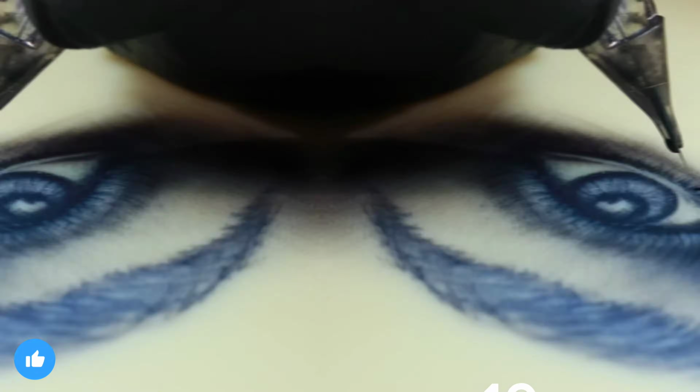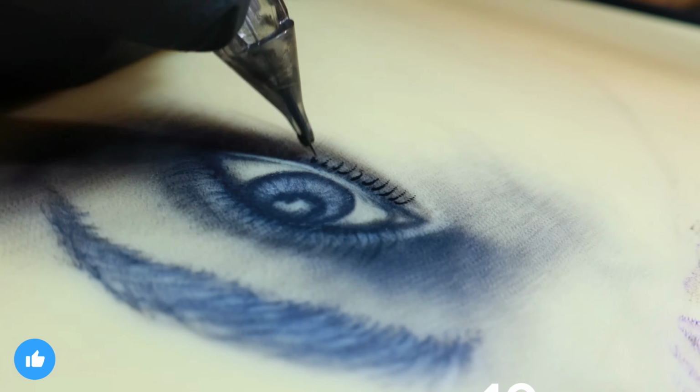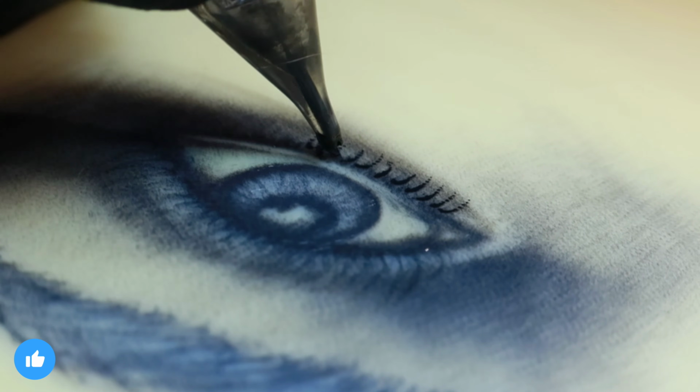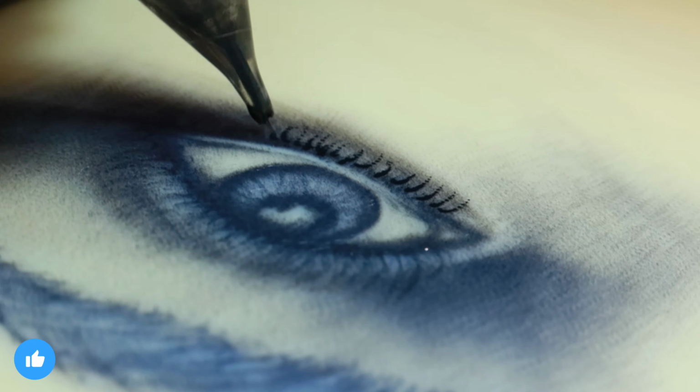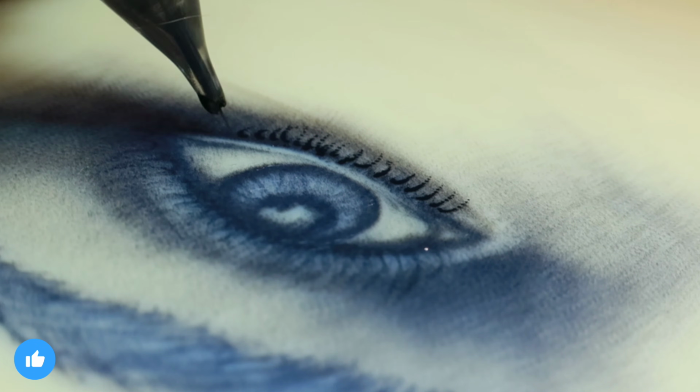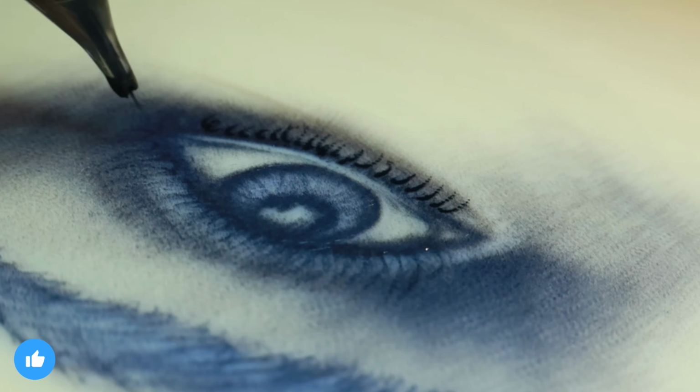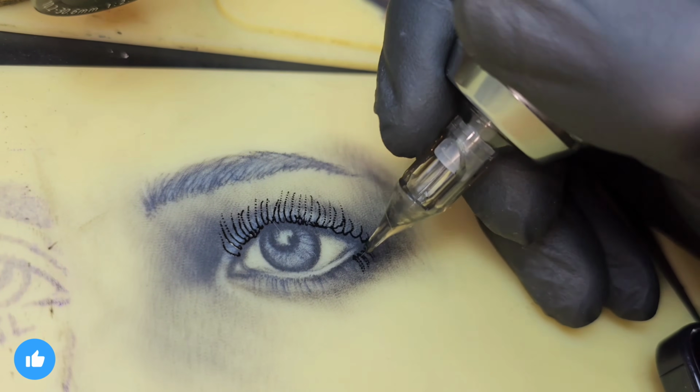10. Proper stroke techniques for eyelashes. To make the eyelashes look natural, use the press and flick technique. This helps create lashes that start thick at the root and taper toward the tip. You can use single needle or liner needles for better control.